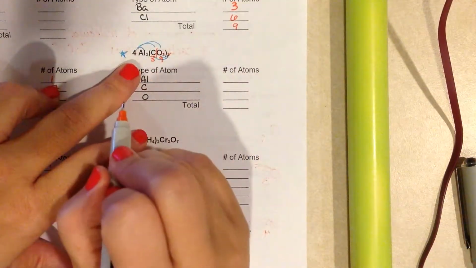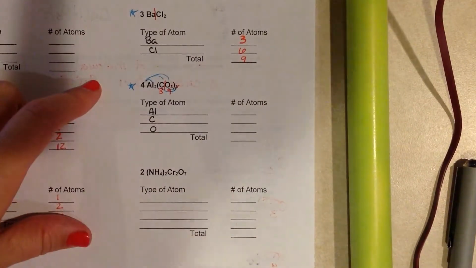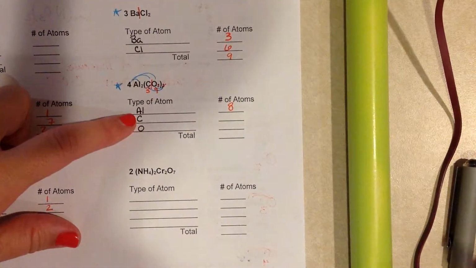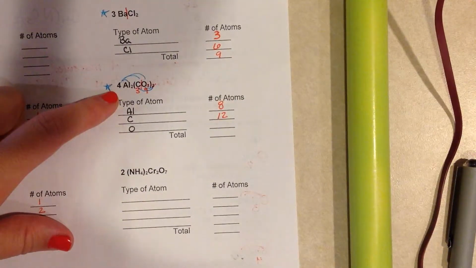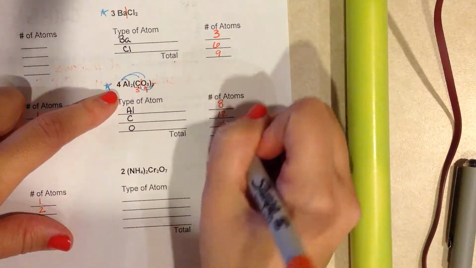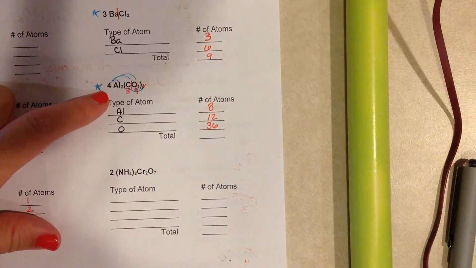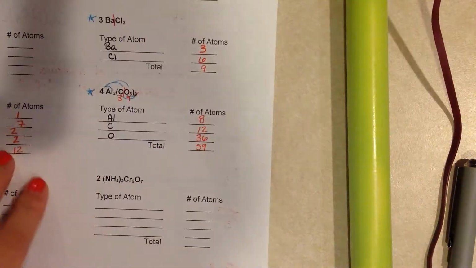So 4 times 2. Oh no. 4 times 2 is 8. 4 times 3 for carbon is 12. 4 times 9 for oxygen is 36. Oh, my marker skipped. I'm using my calculator because I'm not going to try to add this up in my head. And if I add them up, they're 59.